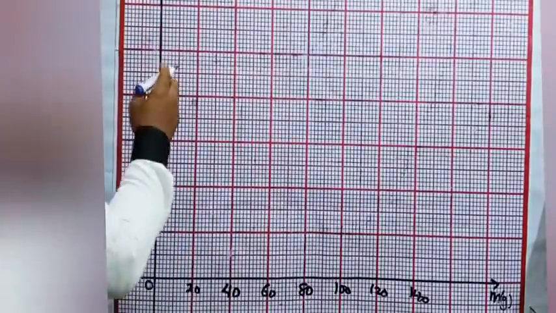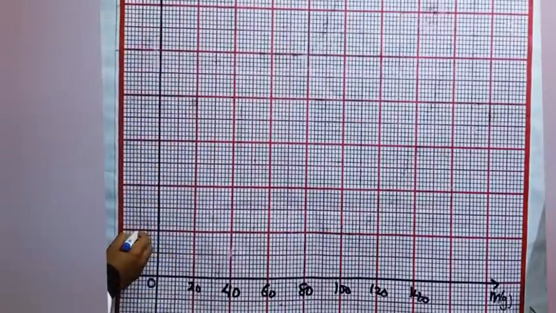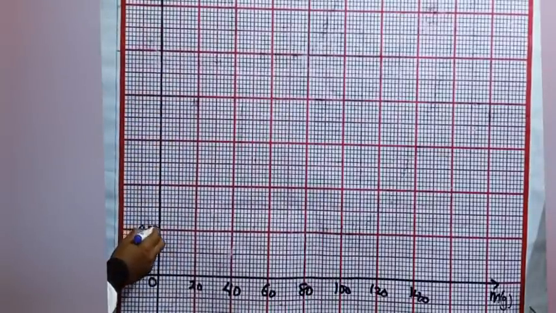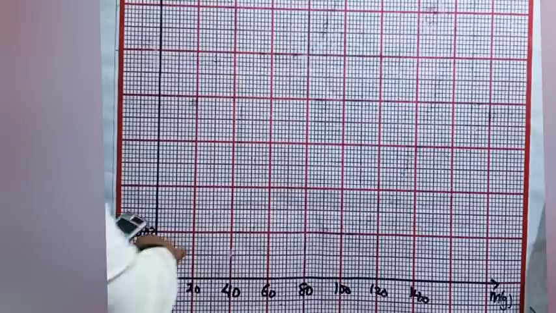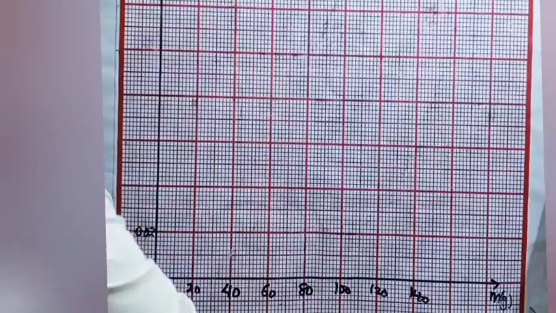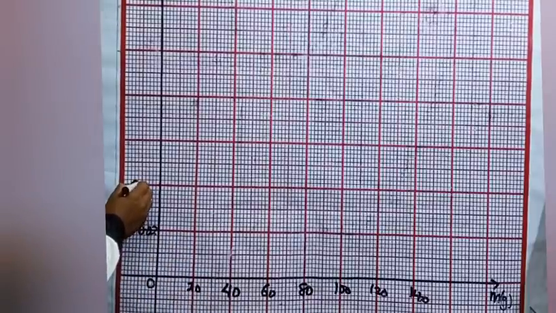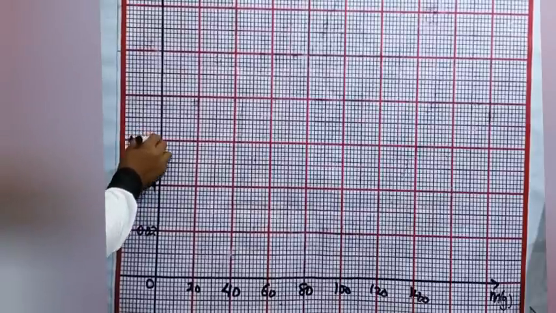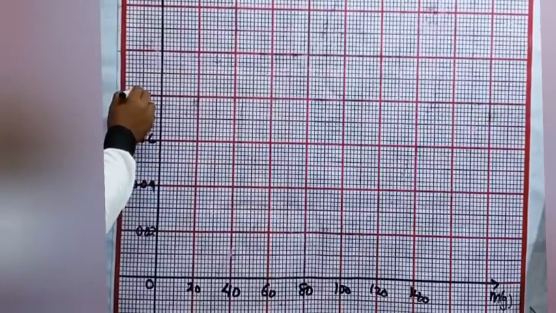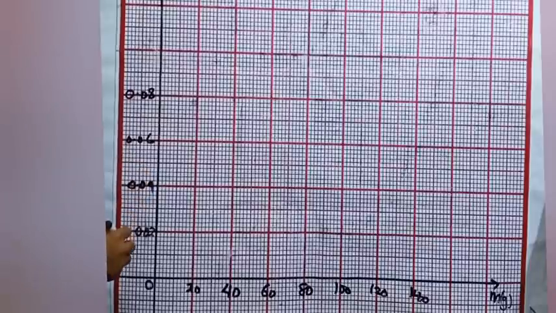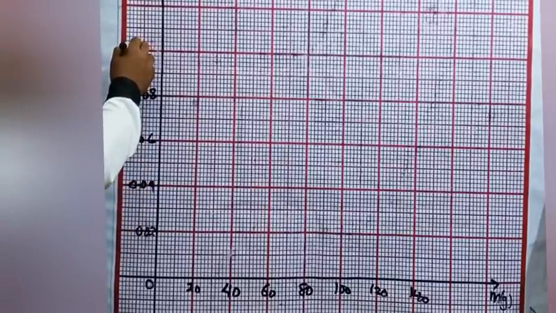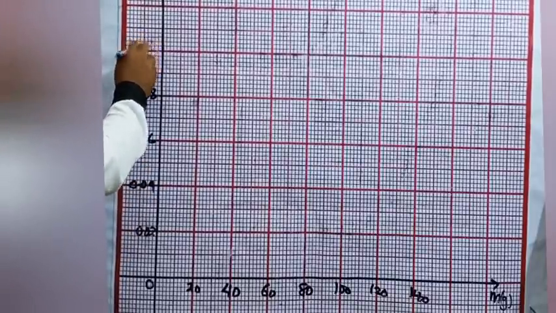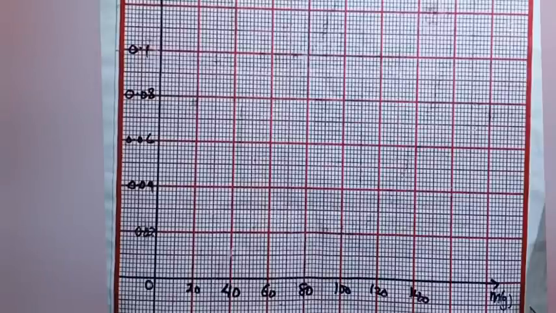Okay, so on the vertical axis, every 2 cm is 0.02. So this is 0.02. The next one is going to be 0.04. The next one is going to be 0.06. This is going to be 0.08. If you add another 0.02, you're going to have 0.1.